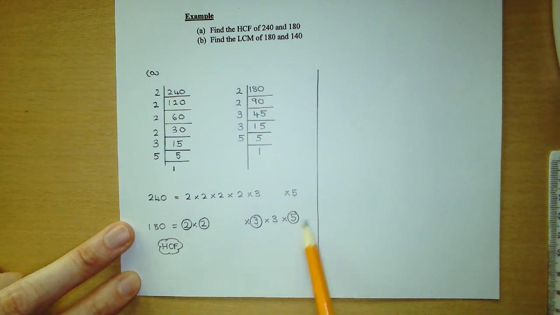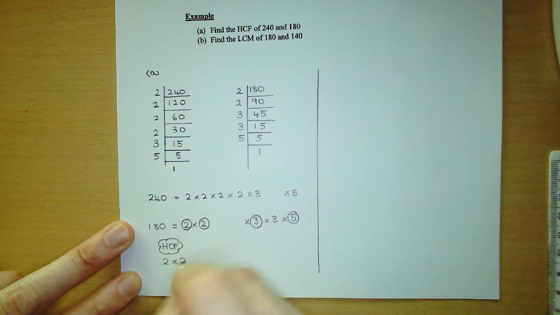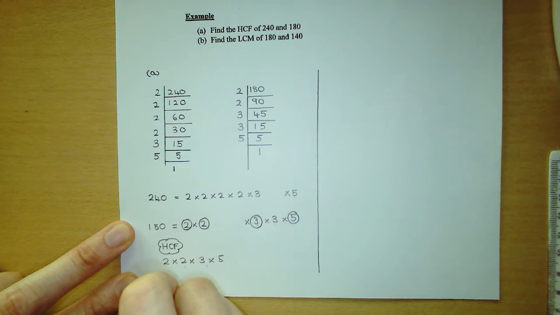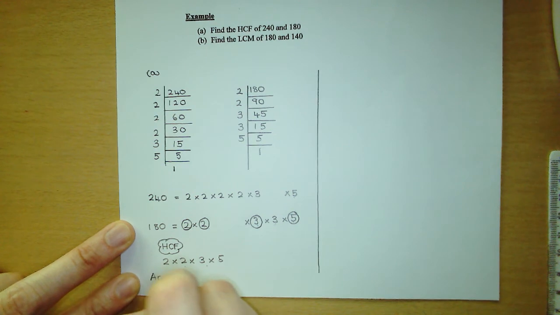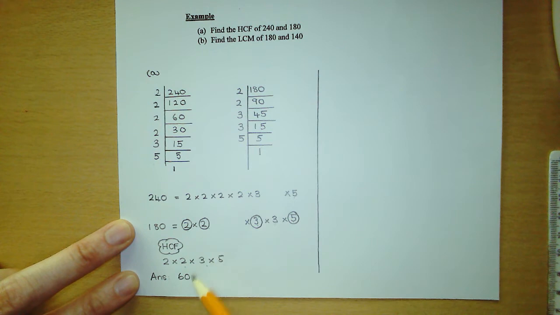We then multiply those factors together. So 2 multiplied by 2, multiplied by 3, multiplied by 5. So 2 2s are 4, 4 3s are 12, 12 5s are 60. So our final answer is 60. 60 is the highest common factor of 240 and 180. It's the largest number that goes into both.